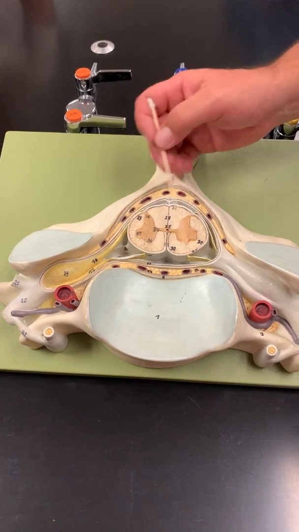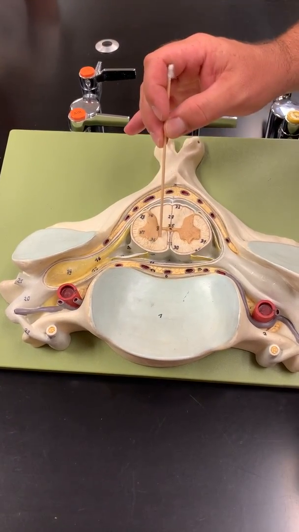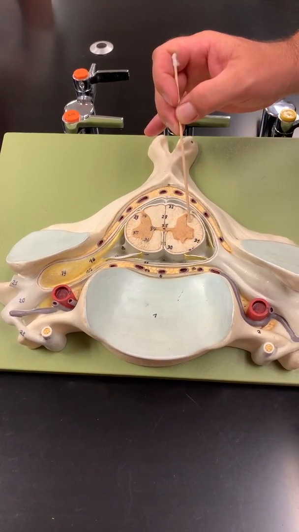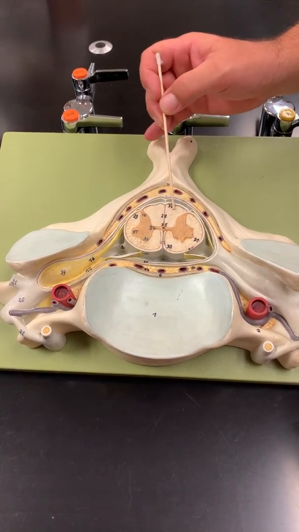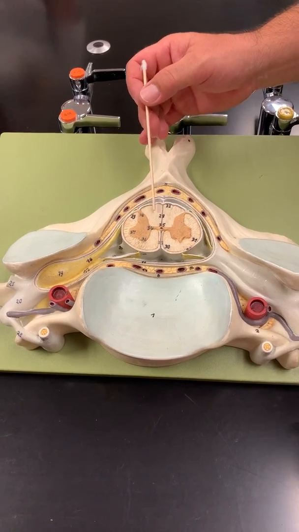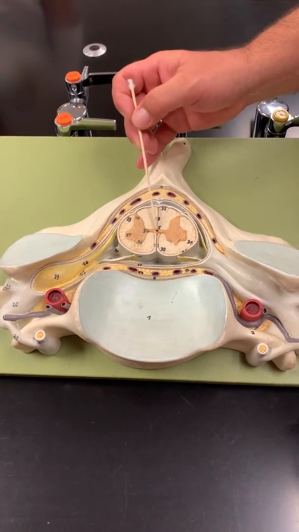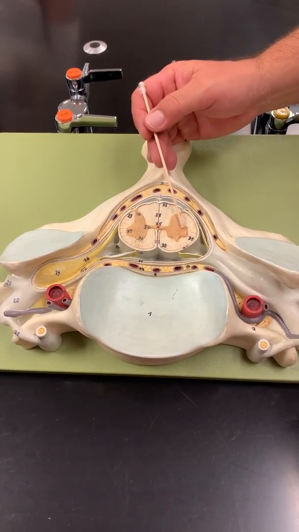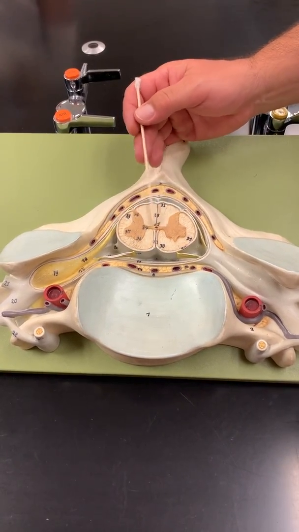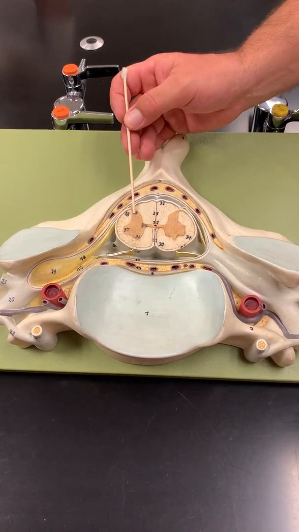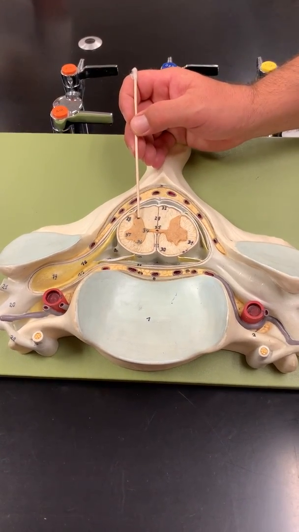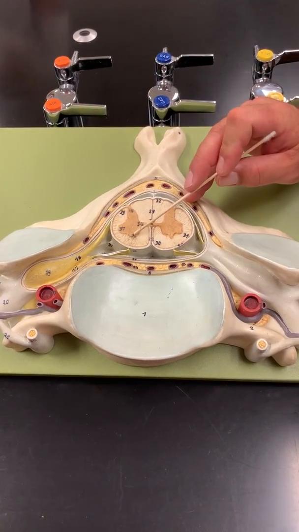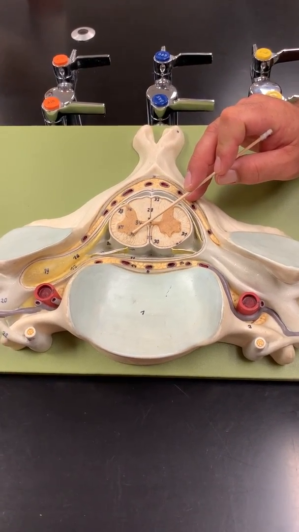Coming back to the spinal cord itself, we find anterior white tracts, lateral white tracts, and posterior white tracts. We are going to find gray matter internal to that. When we look at the two halves of the gray matter inside the spinal cord, we find them separated into posterior gray horns, lateral gray horns, and anterior gray horns.